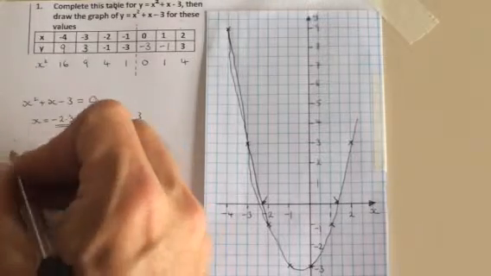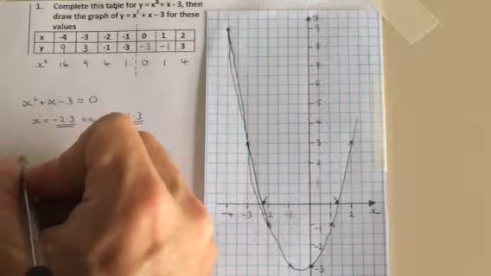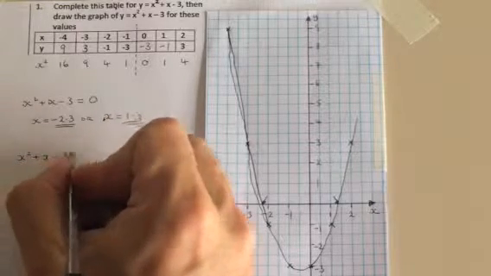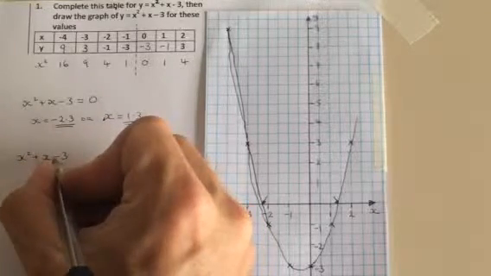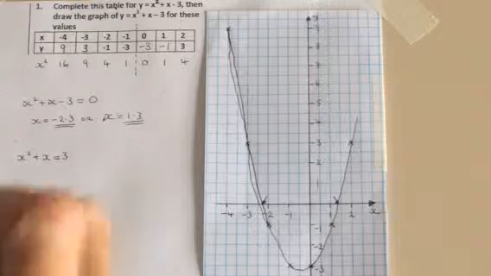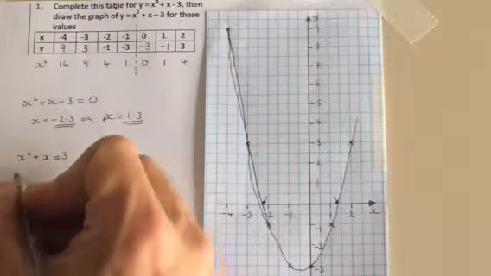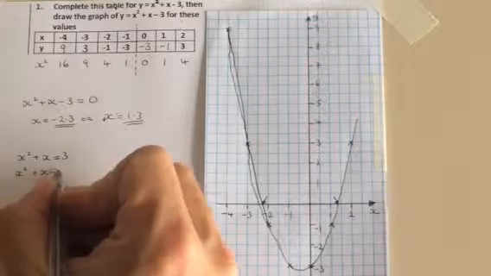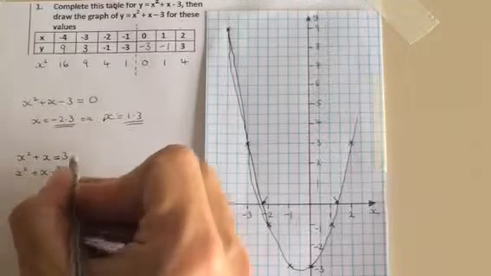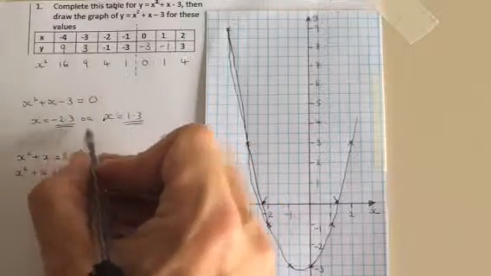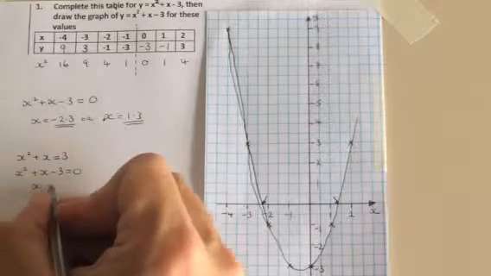Or you could be asked a question like this: x squared plus x minus 3 equals 3. Well, I can rearrange that by taking away 3 from each side. I get x squared plus x minus 3 equals 0, which is exactly the same equation as above, so it has the same solutions.